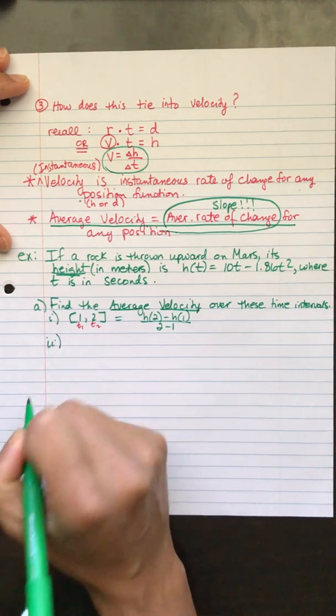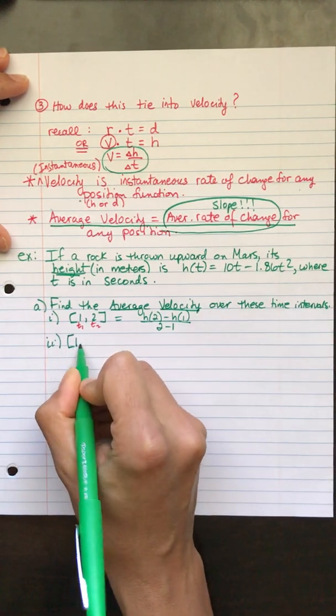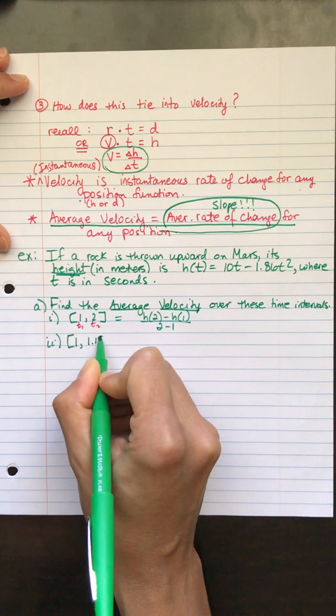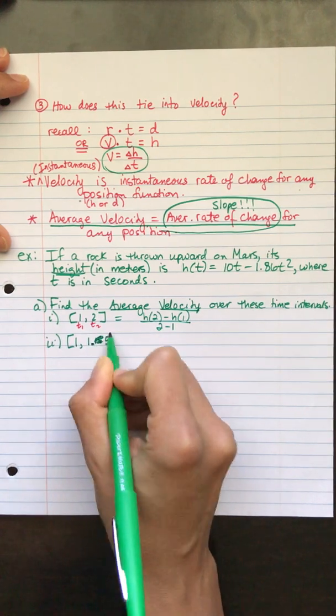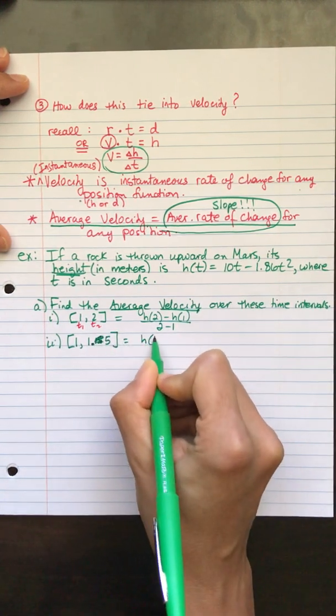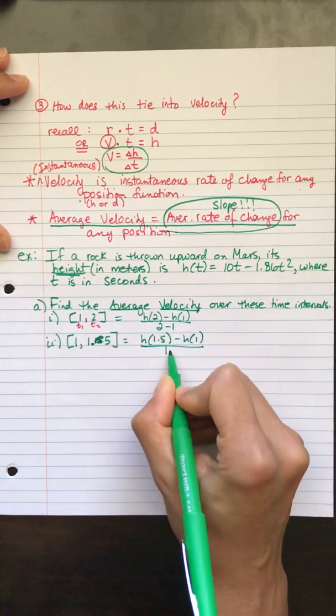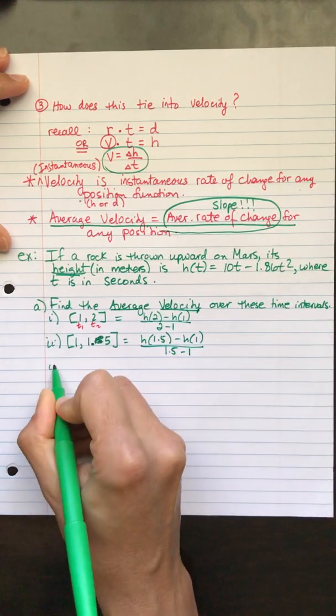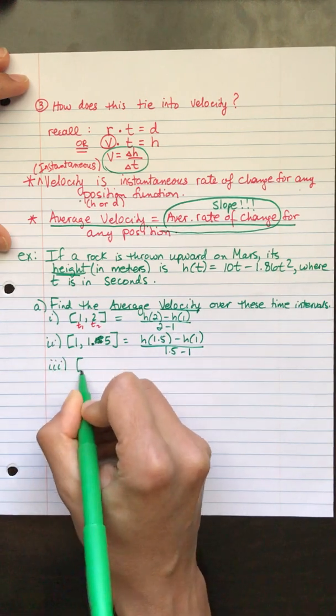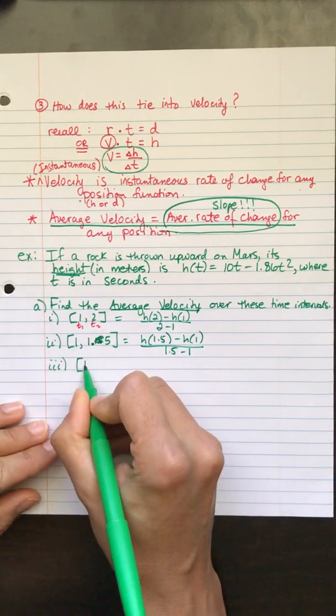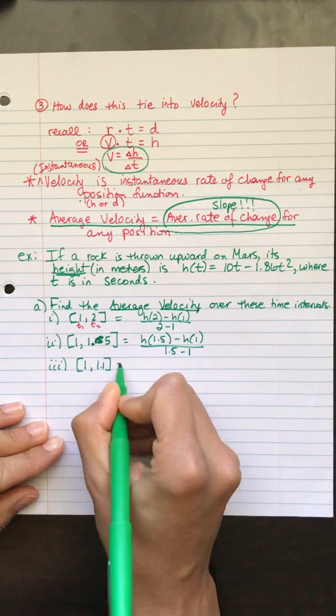The second time interval I want is from 1 to 1.5, not 15, 1.5. So it would be h of 1.5 minus h of 1 over 1.5 minus 1. The third one I want is over the time interval 1 to 1.1.